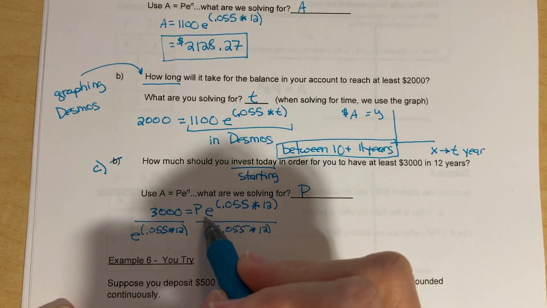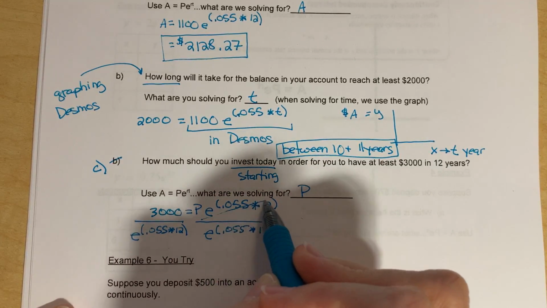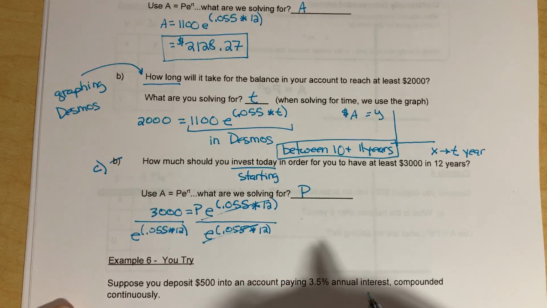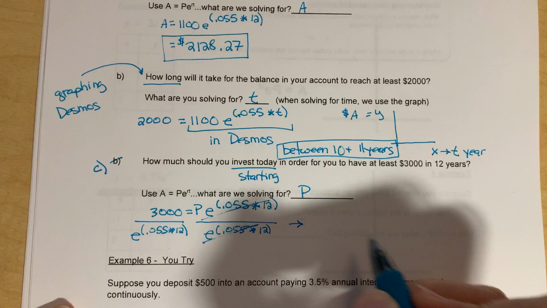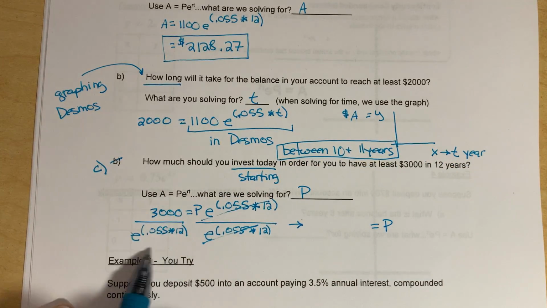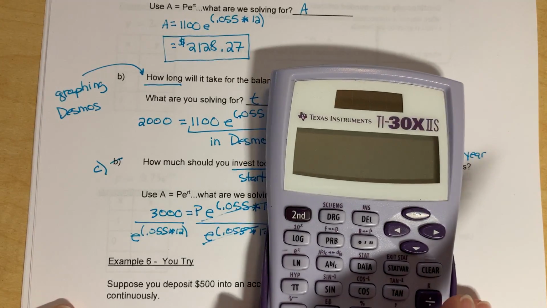And on the right side of my equal sign, e to the power of that divided by itself, those will divide to give me 1, or those will 1 out. So I'm going to have P equals all of this. All of that I can put in the calculator.